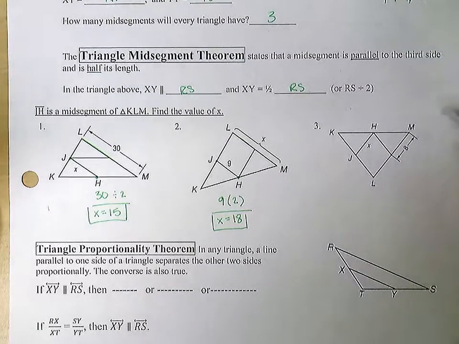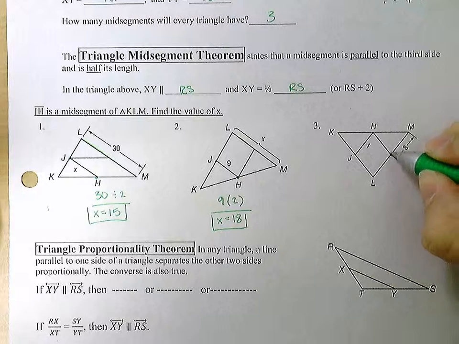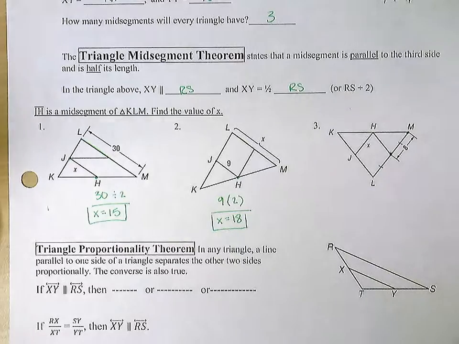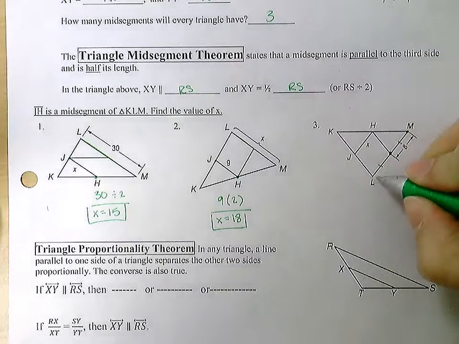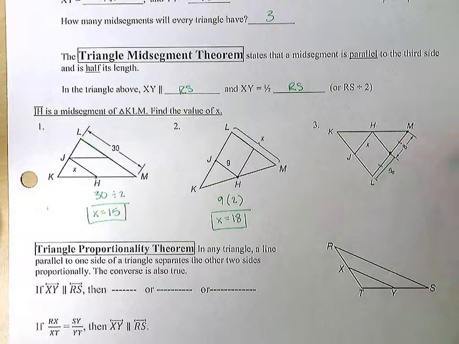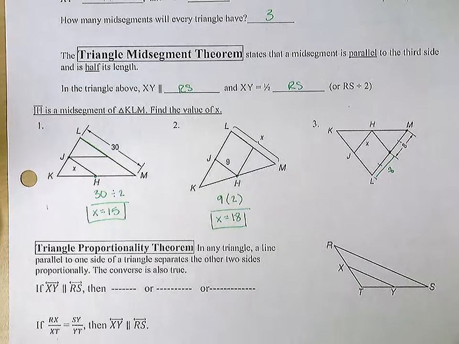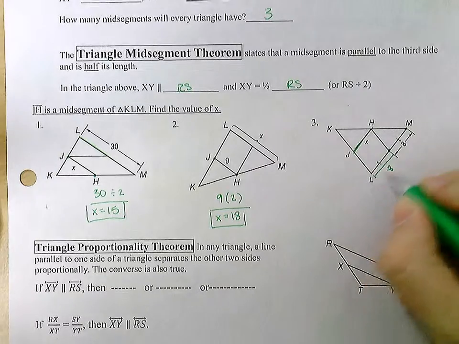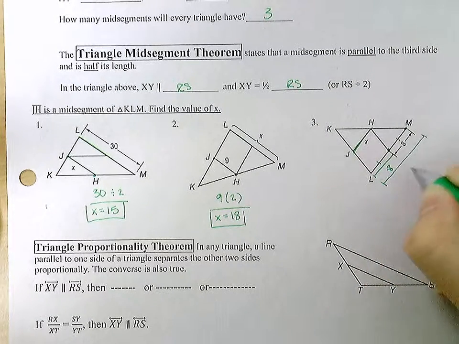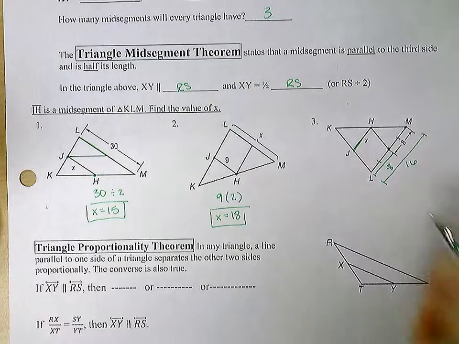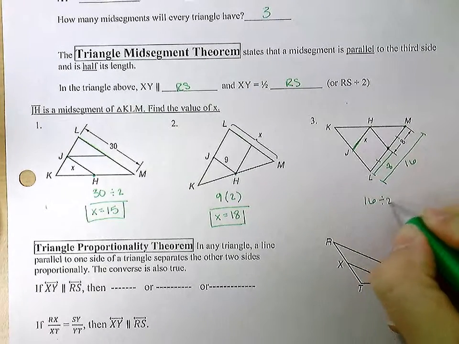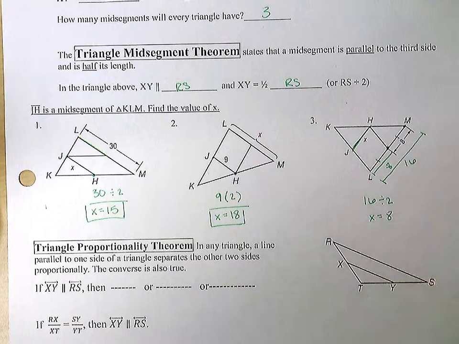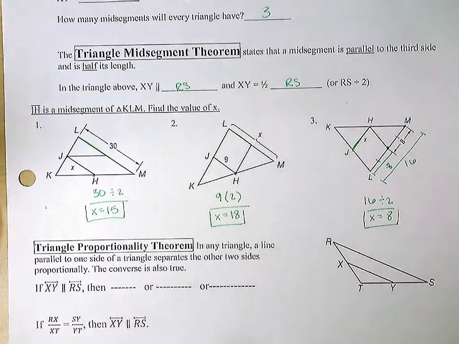Okay, the last one, number 3. I have this length right here is 8. This should say that that is a midpoint, so these two are congruent to each other, meaning L to this point here is also 8. Okay, so to find my mid-segment JH, my whole segment here is 16. So I'll take 16, divide it by 2 to get my mid-segment of 8.